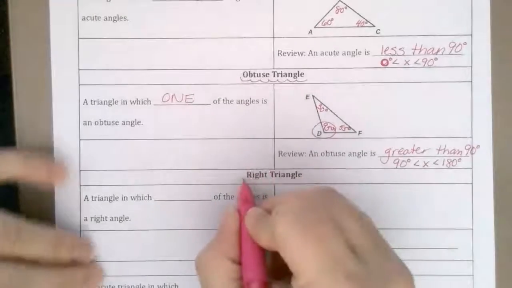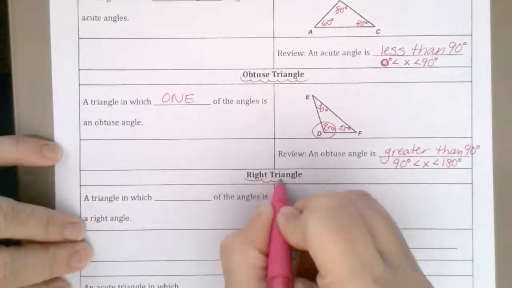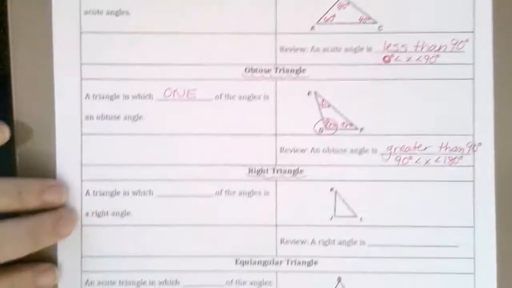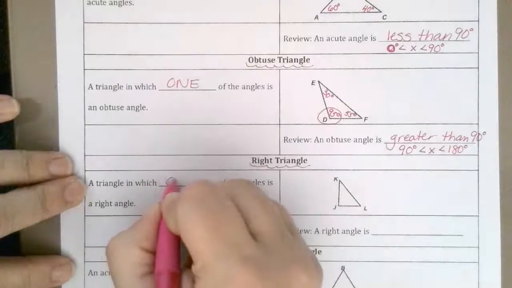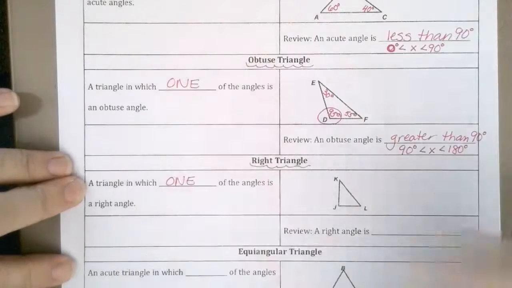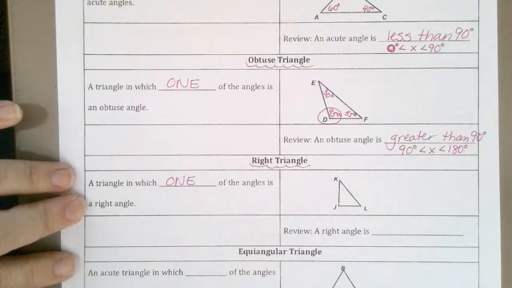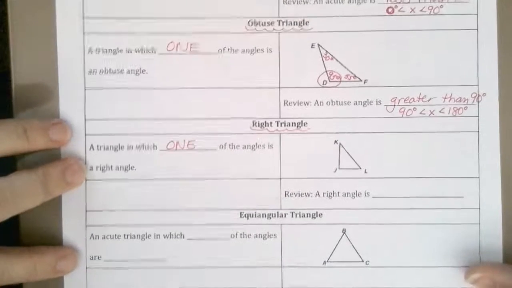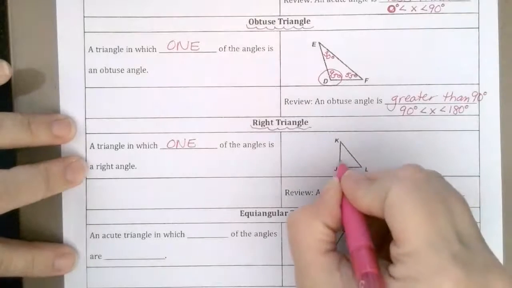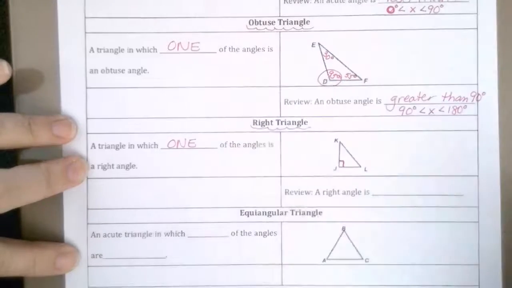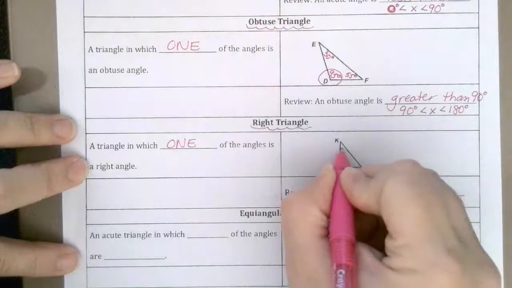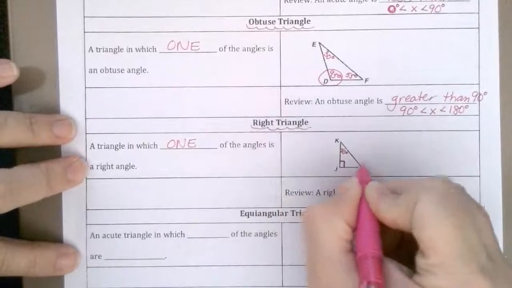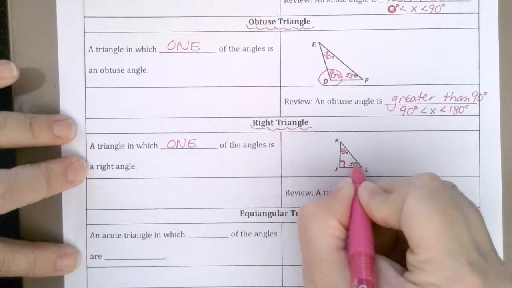We have a right triangle. What's a right triangle? It is a triangle in which one of the angles is a right angle. Now, usually you'll see something like this. That little box means what? 90 degrees. And then your other angles will be labeled, for example, 40 degrees, 50 degrees.